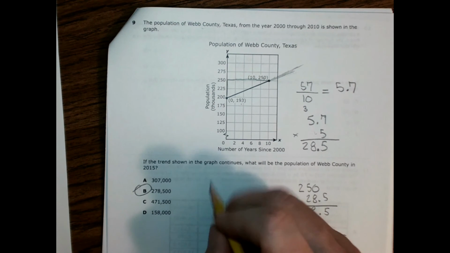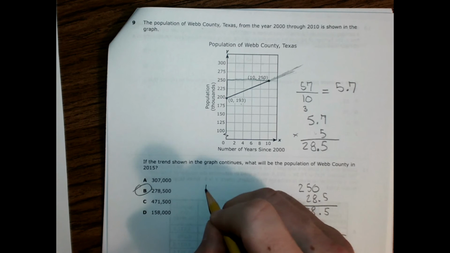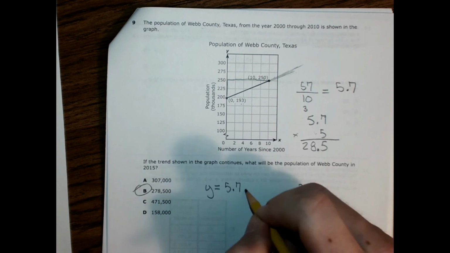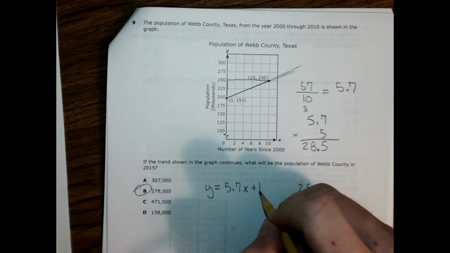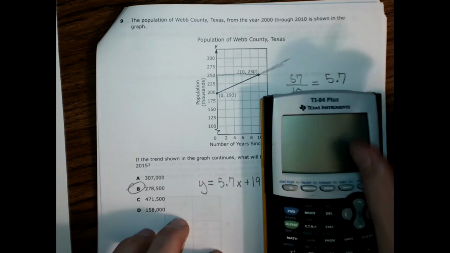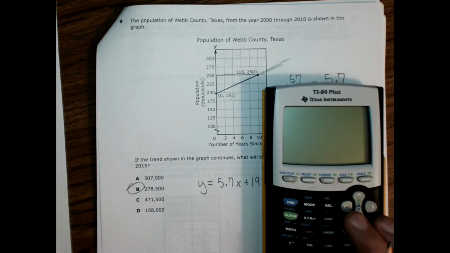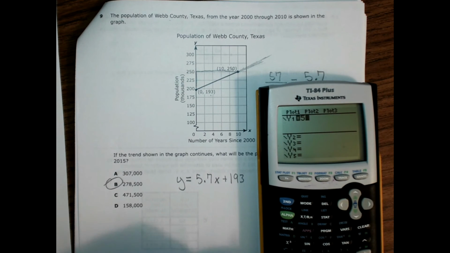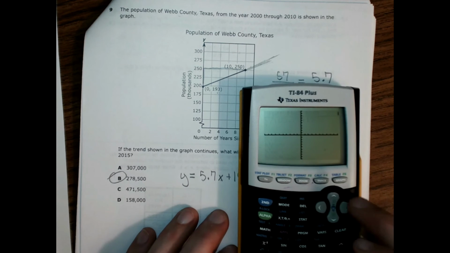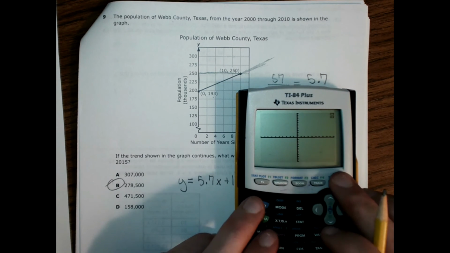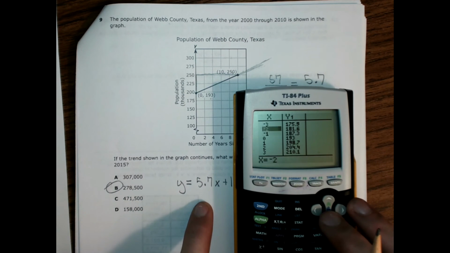We also could have written the linear equation 5.7x plus 193, and then we could go to our calculator and enter in the equation 5.7x plus 193. The graph is not going to help us very much. We'd have to change the window, but the table will be immediately helpful.